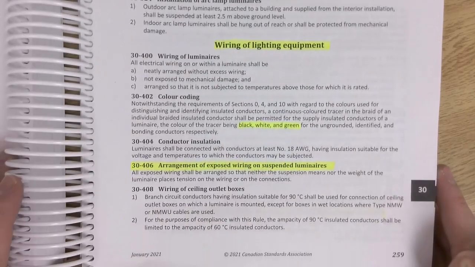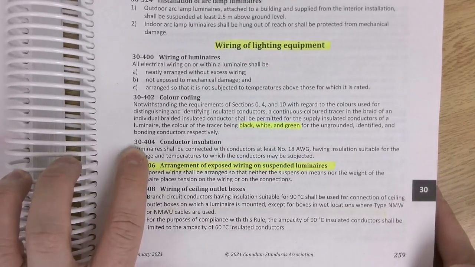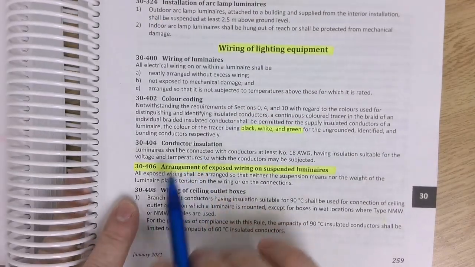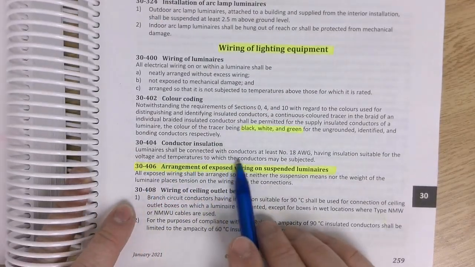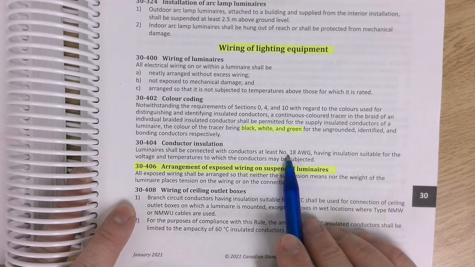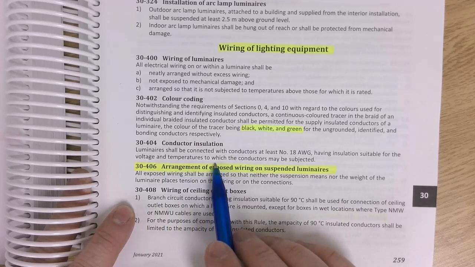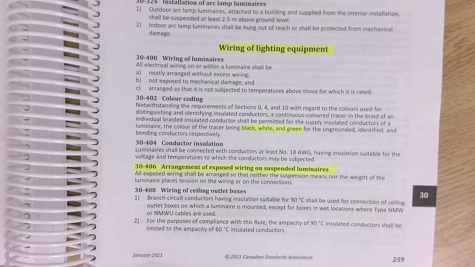It's because of 30404, conductor insulation: luminaire shall be connected with conductors at least 18 gauge, having insulation suitable for the voltage and temperatures to which the conductors may be subjected.